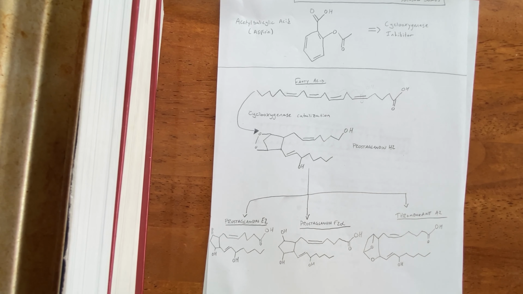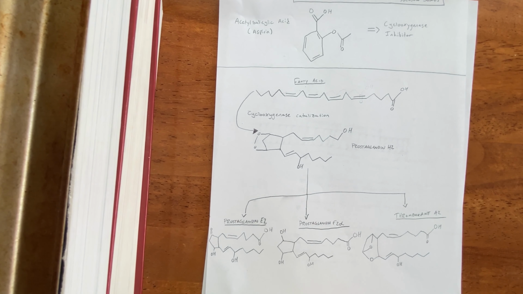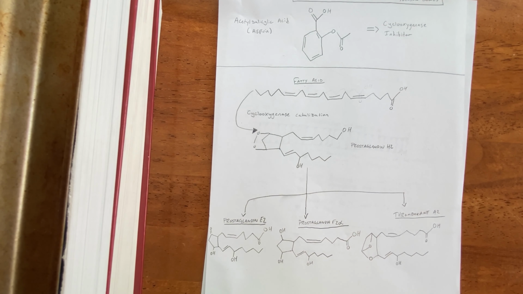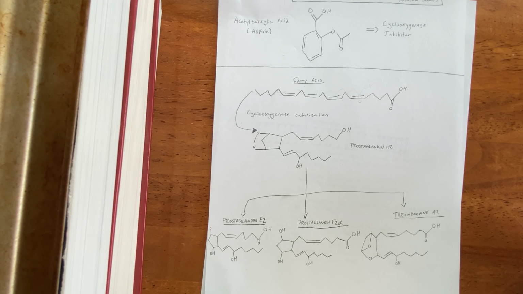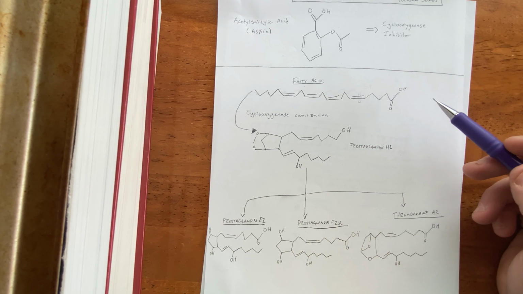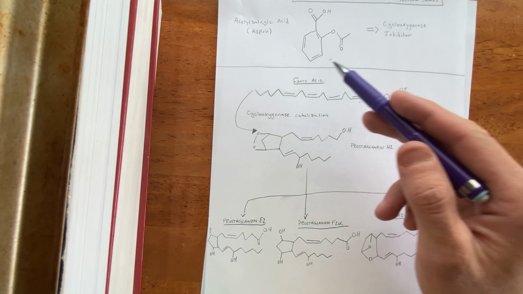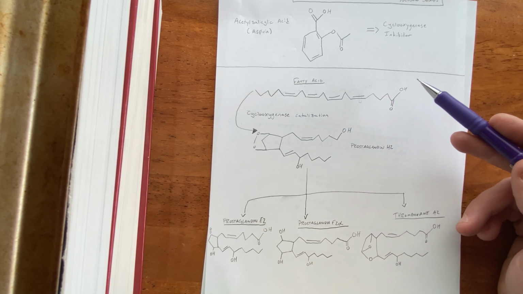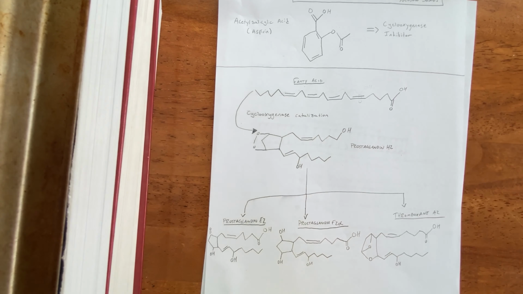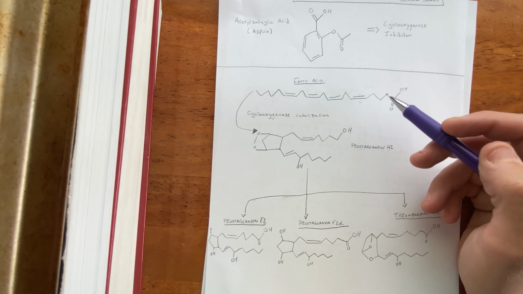So how does aspirin prevent the production of prostaglandins? Well, prostaglandins are created from fatty acids in the cell membrane. The fatty acids are cleaved off the membrane lipid by an enzyme called phospholipase A2. So if you imagine phospholipase A2 cleaving off the membrane lipid, we have our fatty acid here.